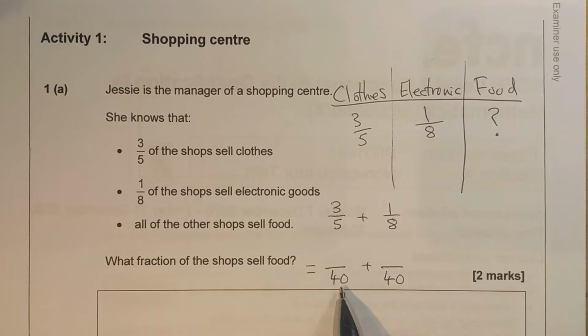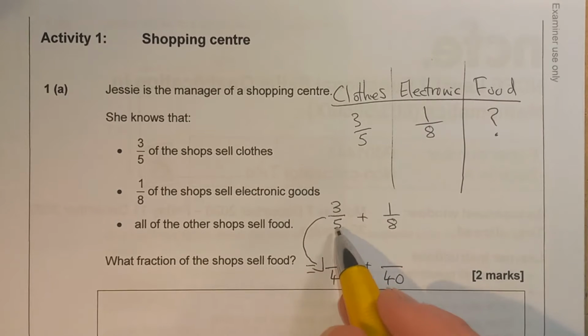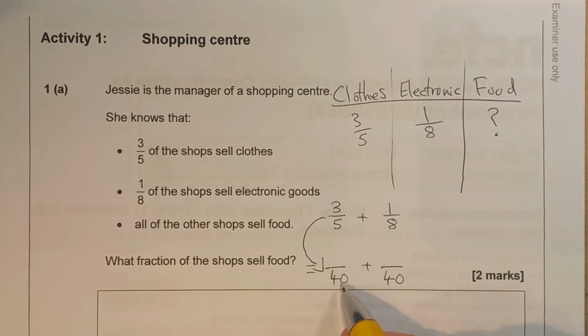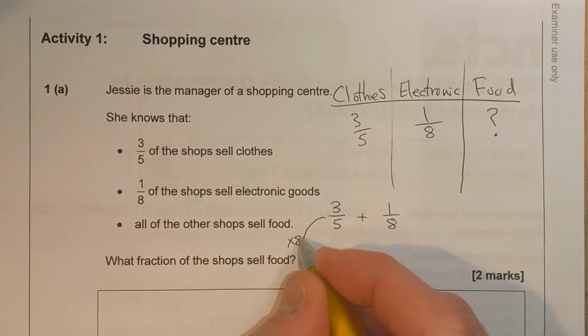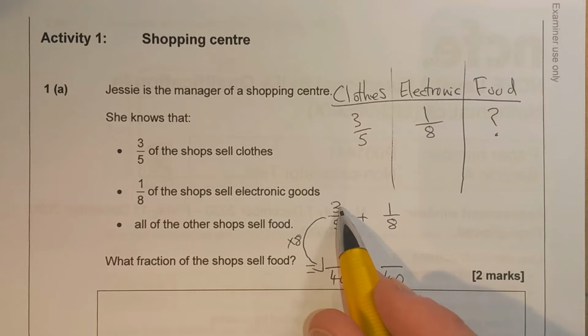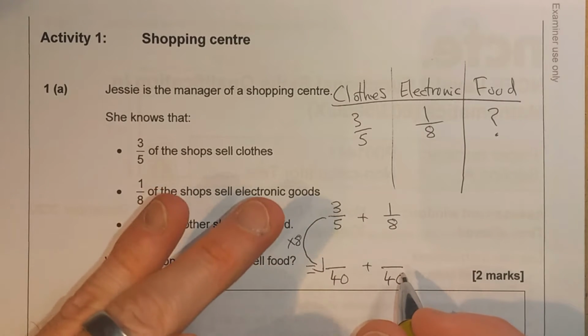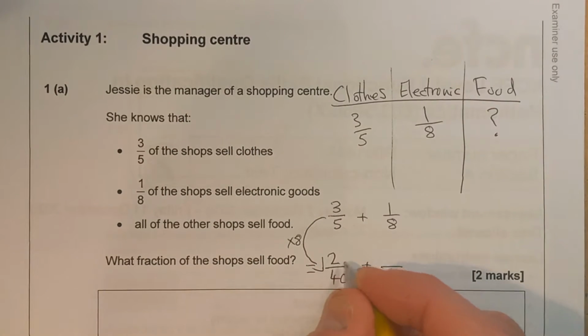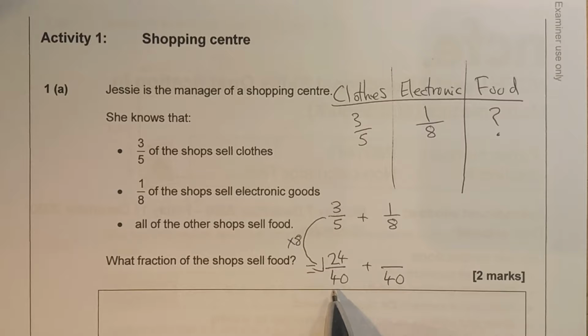Whatever fraction we have here has to be the same value as 3/5, just with a different numerator and denominator. So how are we getting from 5 up to 40? We multiplied the 5 and the 8 together to get 40. So we're multiplying by 8. To keep the fraction in balance, the same value, we also need to multiply the numerator by 8. So 3 times 8: 8, 16, 24. So 24 over 40.